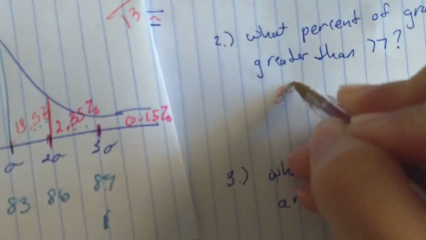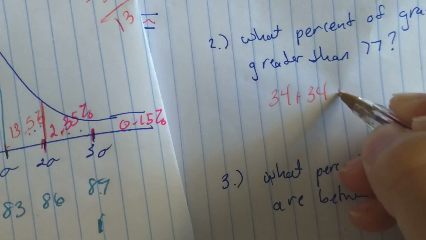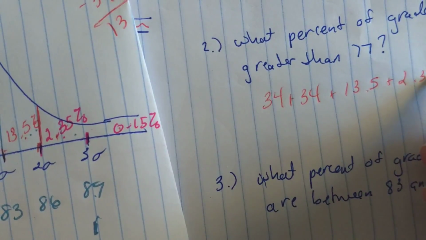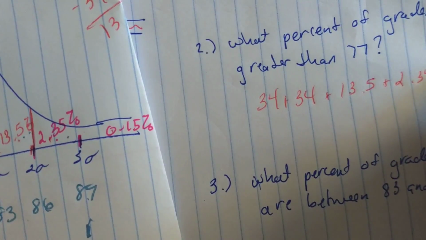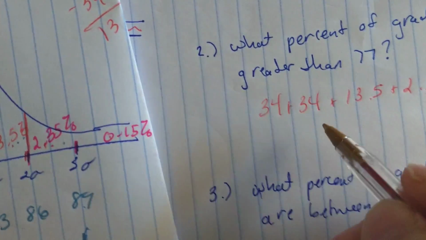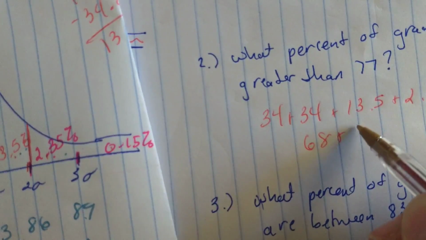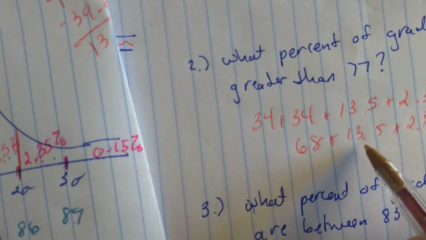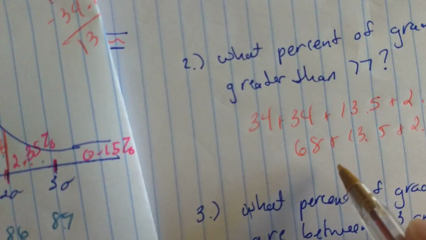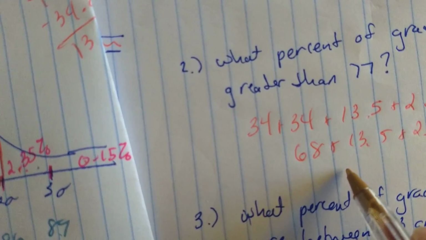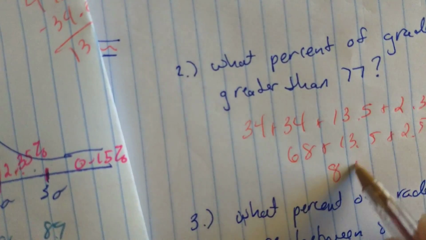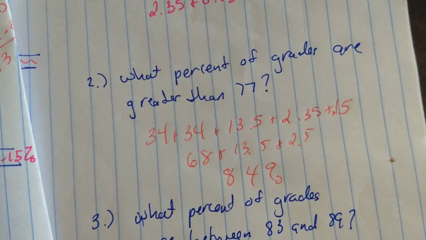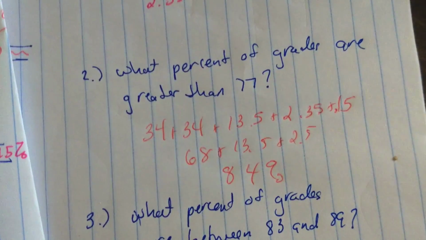that's going to be 34 plus 34 plus 13.5 plus 2.35 plus 0.15. So what have we got? 68 plus 13.5 plus 2.5. That's 16 plus 68, which gives us 84. So 84% of the grades are greater than a 77.